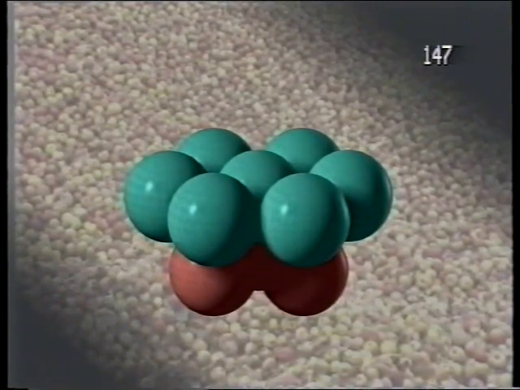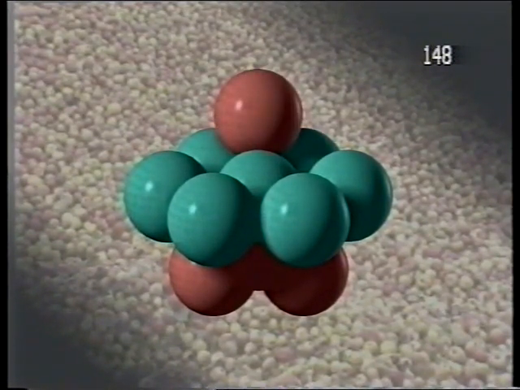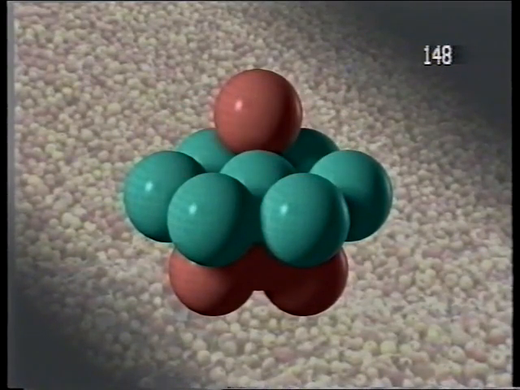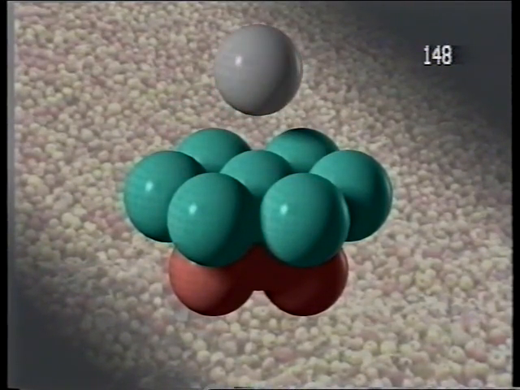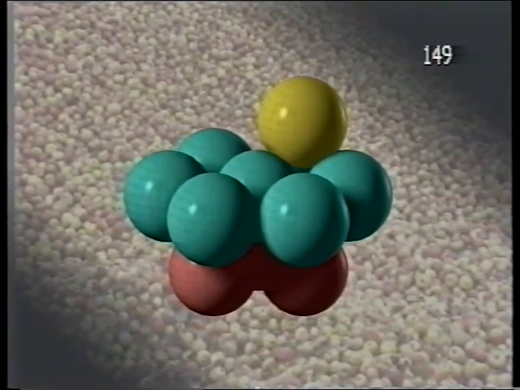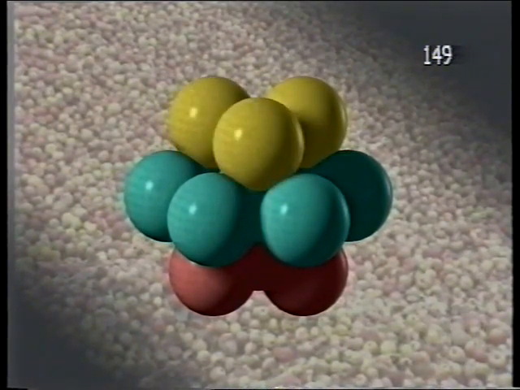For the third layer, we could place a sphere over a depression in the second layer, which lies directly above a sphere in the first layer, like this. The entire third layer now lines up directly with the first. But there's an alternative. The sphere could go over a vacant depression in the first layer. In other words, over the gaps. This third layer does not now lie directly above either of the first 2.